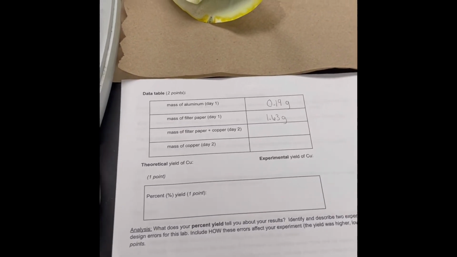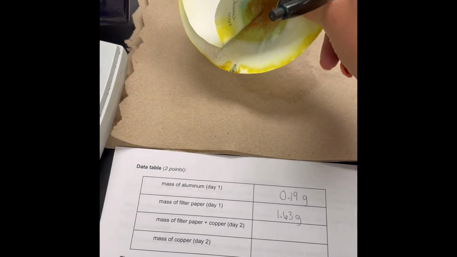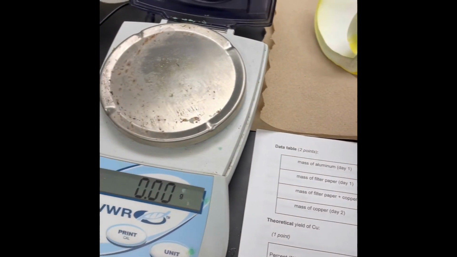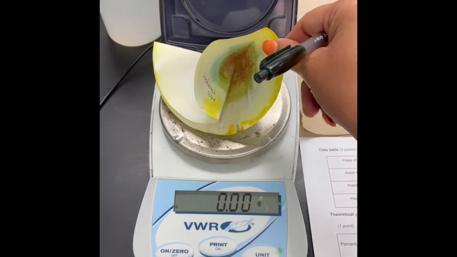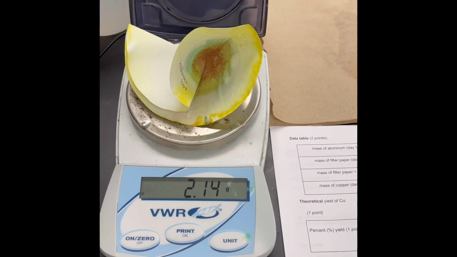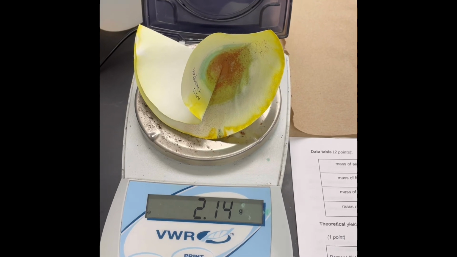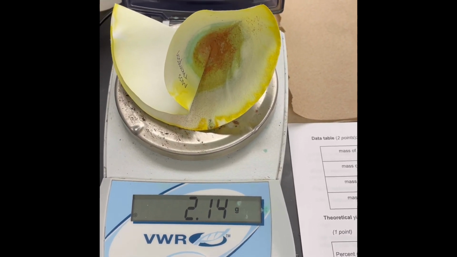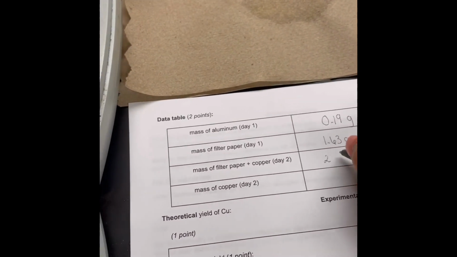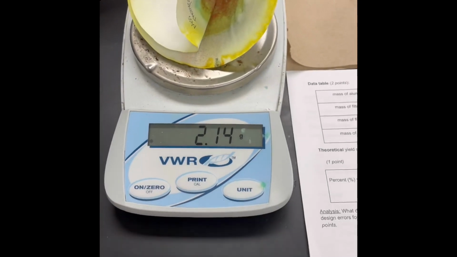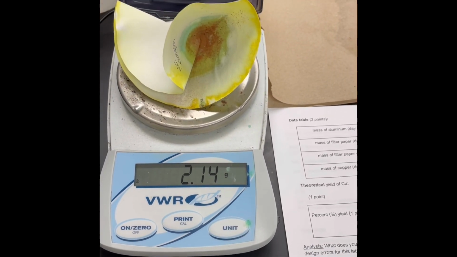Okay, we are back. It's day 2. Our filter paper looks pretty dry. We're going to go ahead and mass our filter paper on our weighing scale right here. And the mass of the filter paper is 2.14 grams with copper. We're going to put that in our data table. And that would be the end of data collection for this lab.